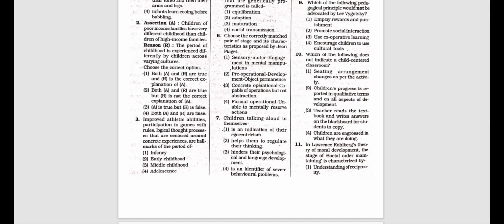Choose the correct option. The correct option is: both A and R are true, and R is the correct explanation of A; both A and R are true, but R is not the correct explanation of A; A is true, but R is false; both A and R are false. So which one do you think will be the correct answer here? You pause the video and mark your correct answer.